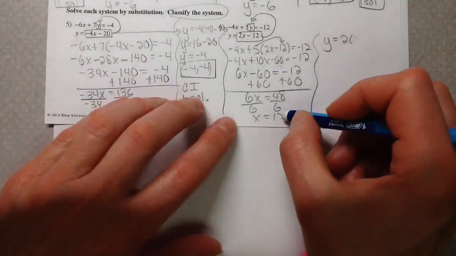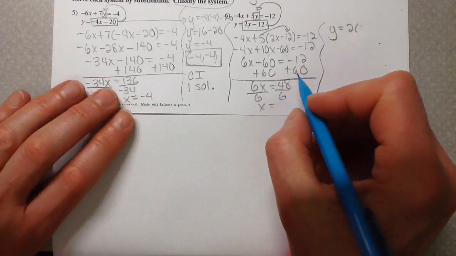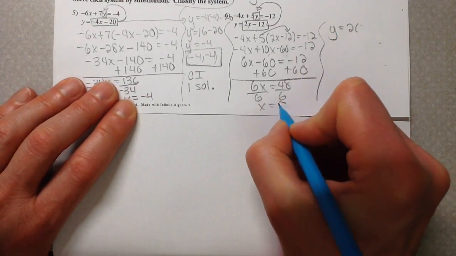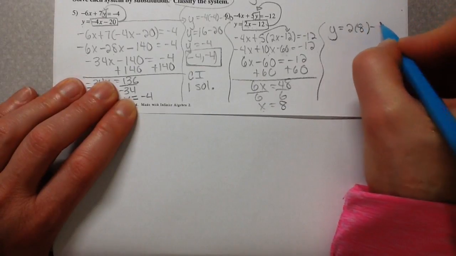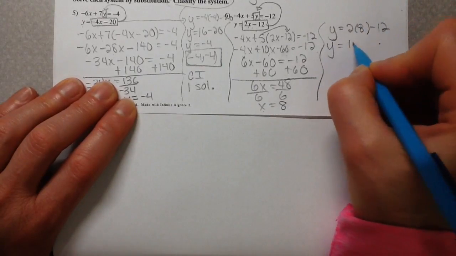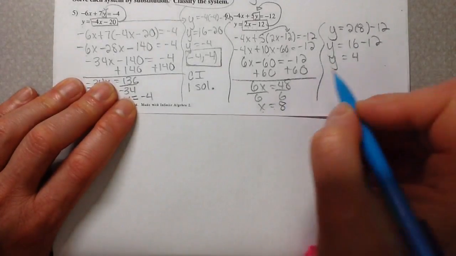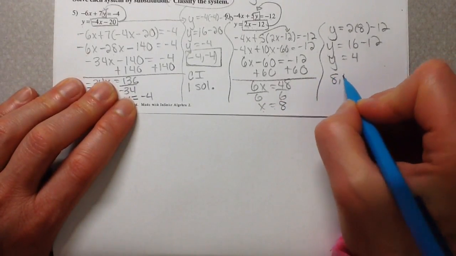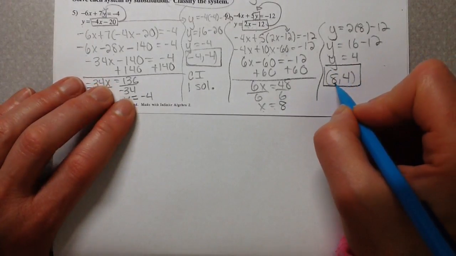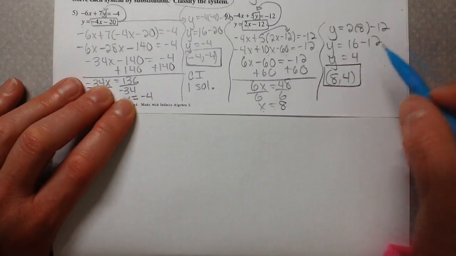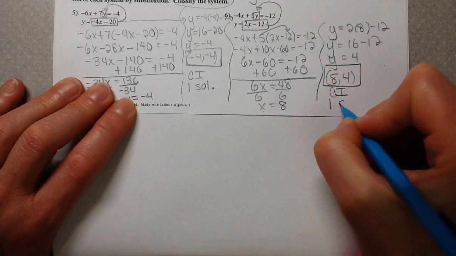Oh, what? Let me see here. 48 divided by 6 is not 12. 48 divided by 6 is 8. Okay, so we're going to do 2 times 8 minus 12. So y equals 16 minus 12, or y equals 4. So we're going to write the ordered pair as 8, 4. Okay, and since there is an intersection with those two lines at 8, 4, it's also going to be consistent, independent, with one solution.